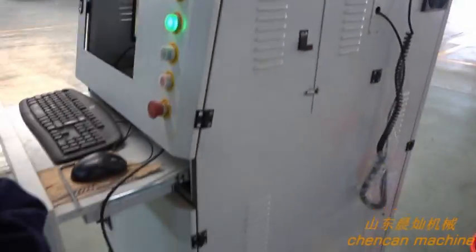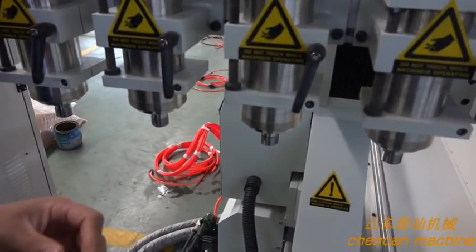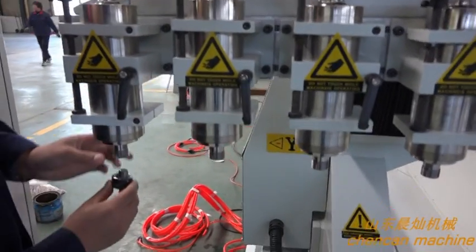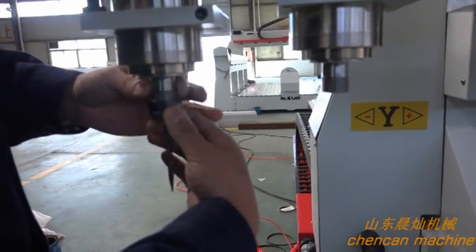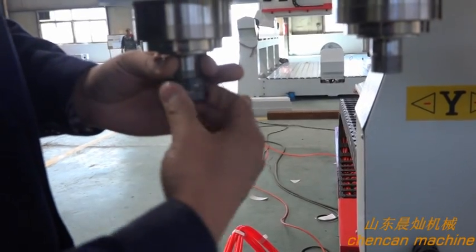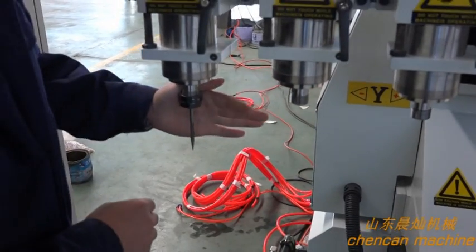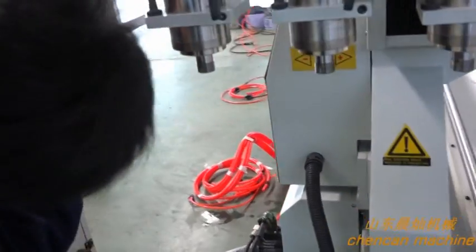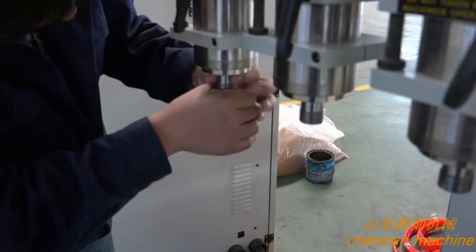The next work, before we start working, is that we need to measure the tool center and the rotary center together with the spindle. Put it on. This place, now we use this tool, not the inner mill. This tool.